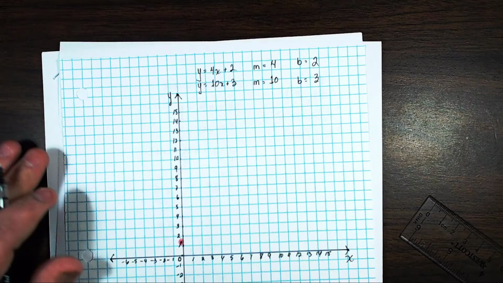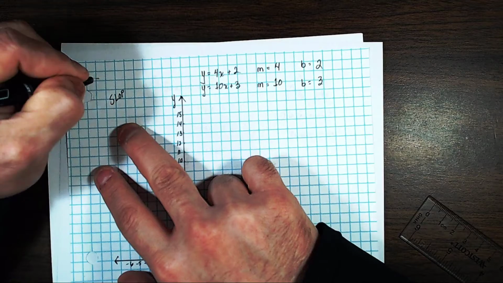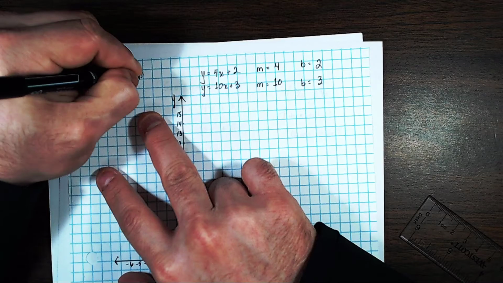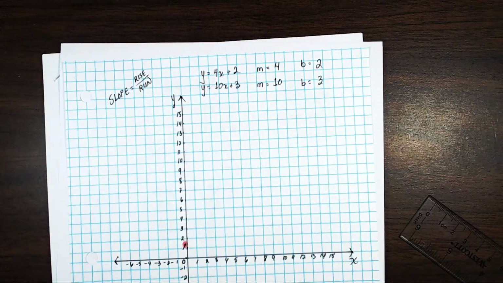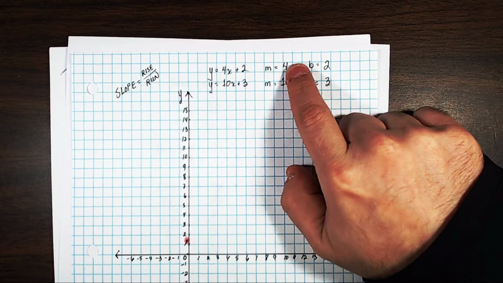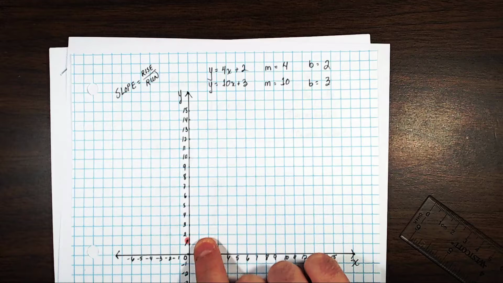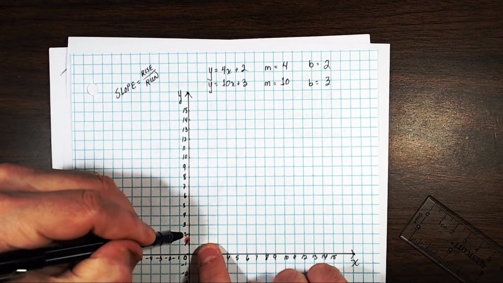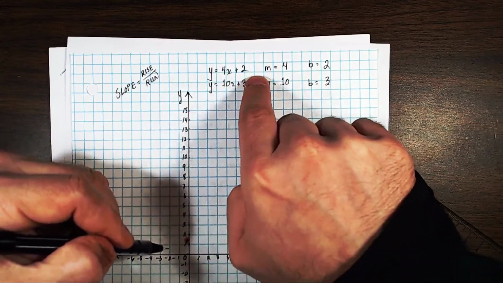Now, quick reminder that slope can be drawn, or it's easy to draw when you think about slope as rise over run. All right, rise over run. And these are both positive slopes, so for the 4, it means we're going to start at the y-intercept value of 2. Here's the y-intercept for the top equation. I'm going to go up 4, rise 4, and then run to the right 1. And then rise 4, run to the right 1.